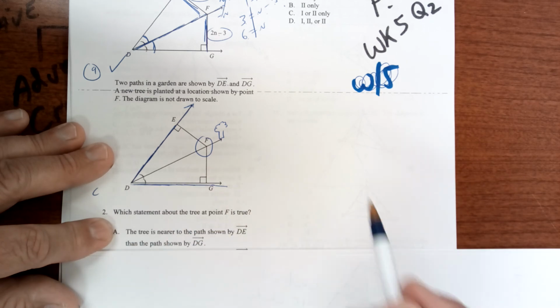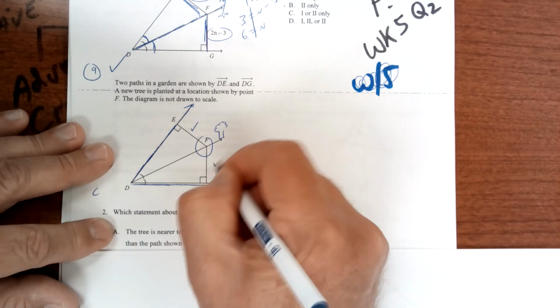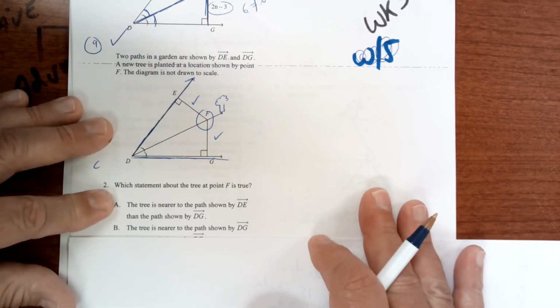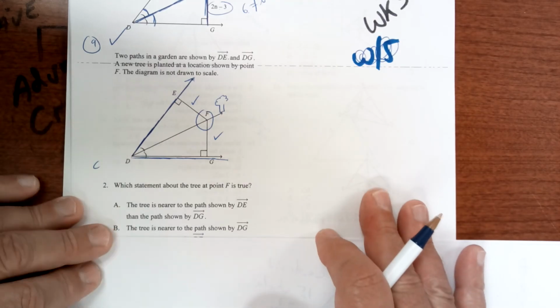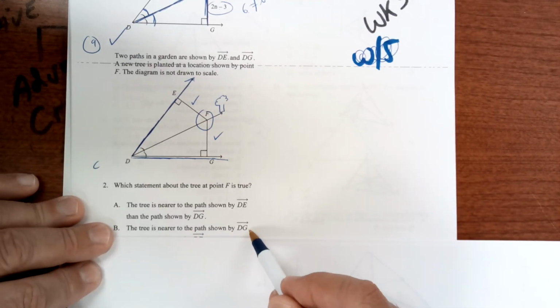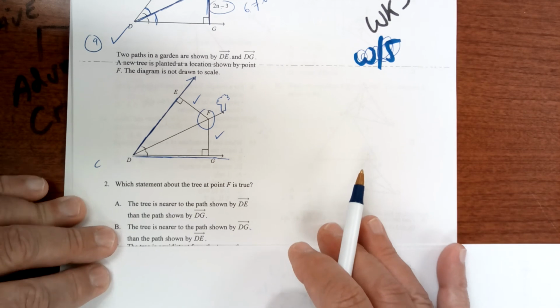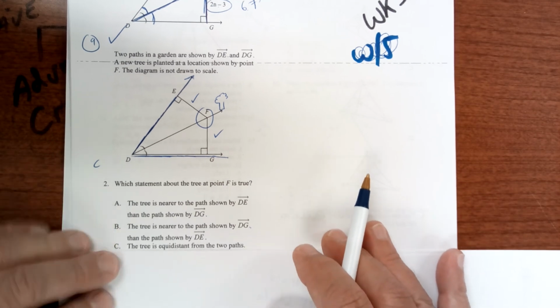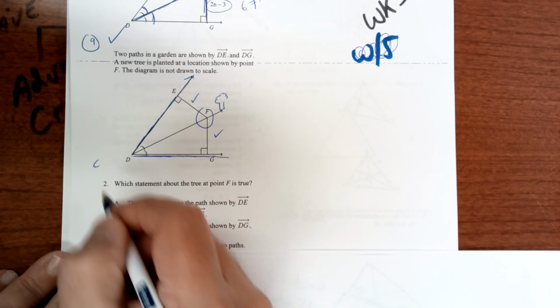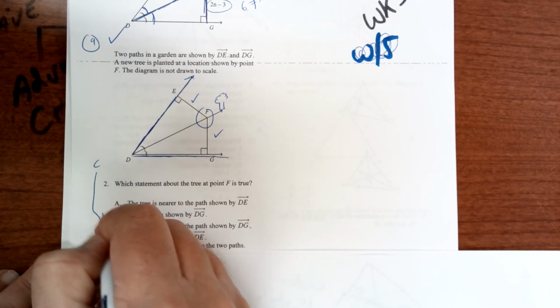No, the tree is equal. Those distances are equal. The tree is nearer the path B, shown by DG, than DE. No, they're equal. The tree is equidistant. Yes, that's the answer. Okay? It's the same distance.